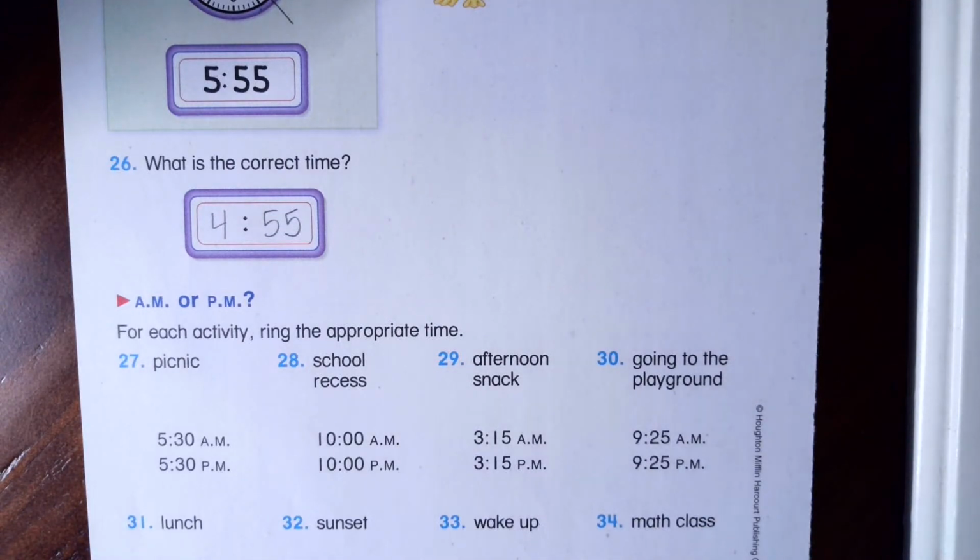Okay, for the next ones, we are going to look at AM and PM. We're going to take a break from drawing clocks and writing the digital time, but now we are going to focus on AM and PM. And I know that AM and PM can be kind of confusing. AM always reads as in the morning, and PM can either read in the afternoon or in the evening.